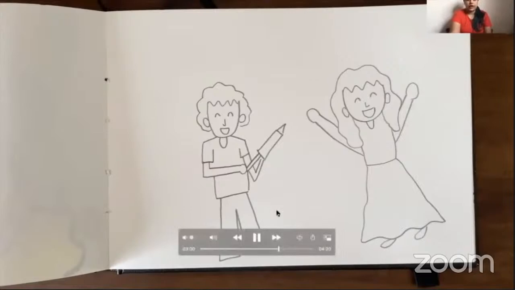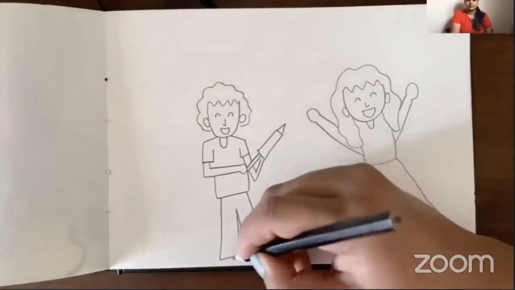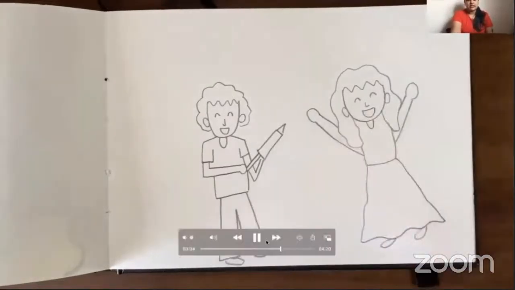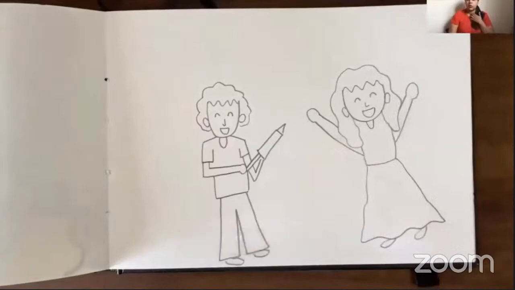Perfect. And now we can draw the legs. The legs are exactly the same as what we had done for the girl. We've done it for the boy like this, curves. That's it. And now you can see it looks like the girl is standing with her hands up, the boy is standing and holding a pichkari. Perfect.